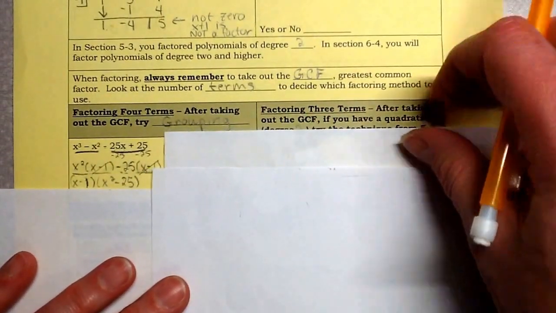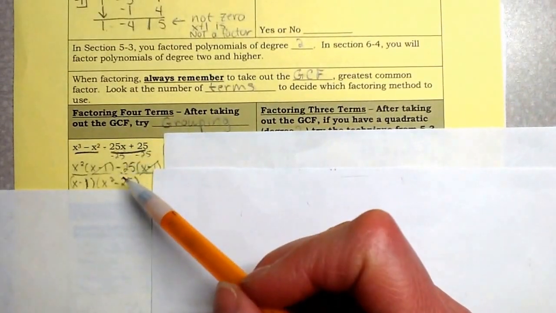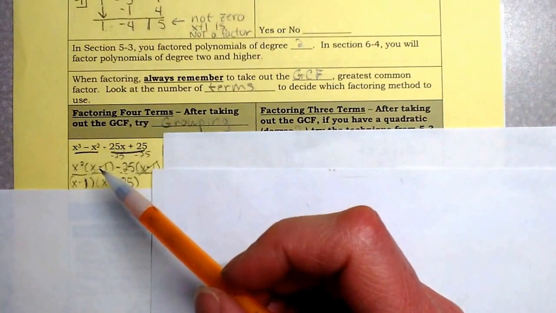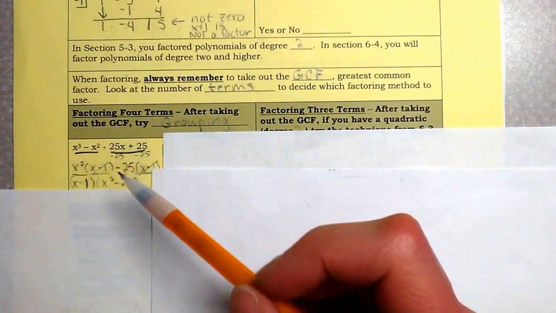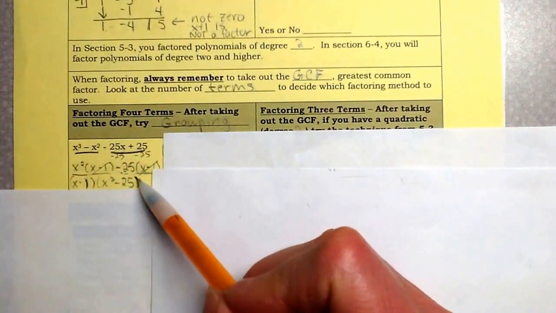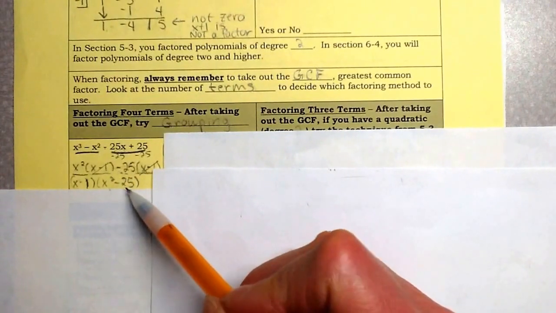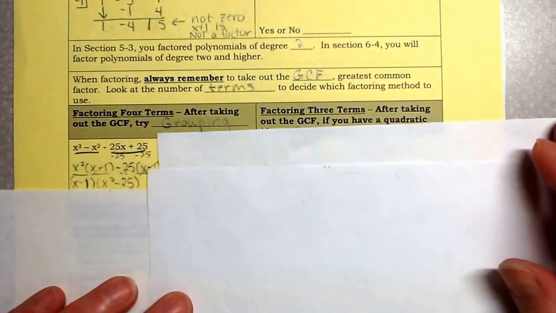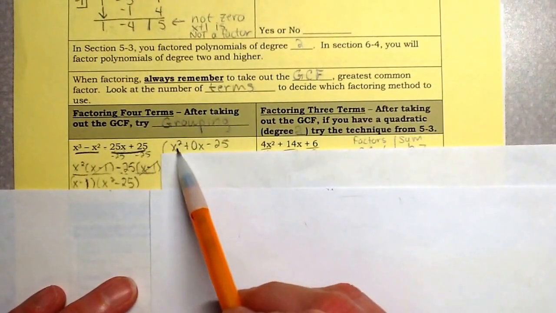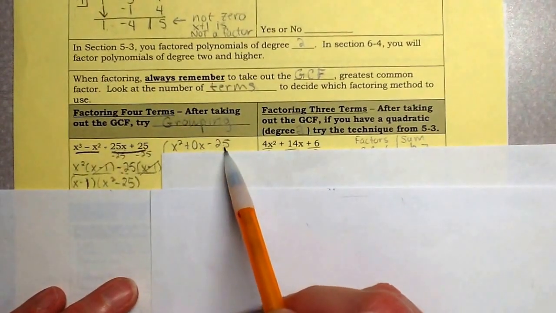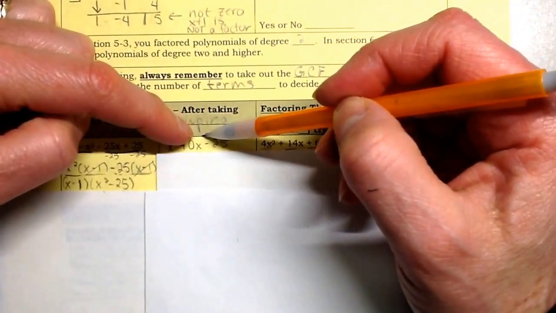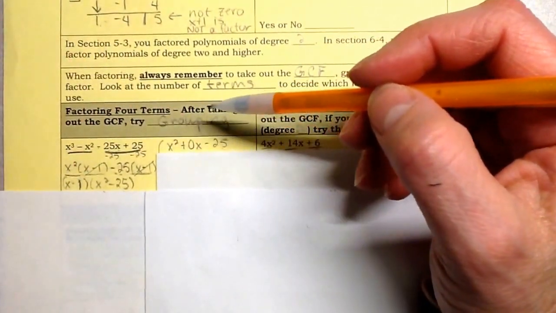Now, when you're factoring, you want to factor or use techniques until you get x to the first power. So there's a couple of different ways that you can factor this. One way is to say, okay, well, there is no b term there, so I can say x squared plus 0x minus 25, and then I can do the factors of 25 that sum to 0. So that would be positive 5 and negative 5.